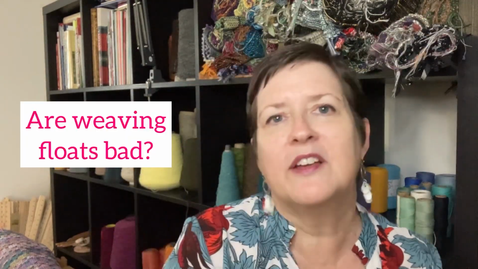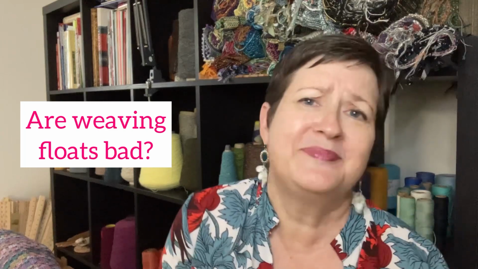These are my floats. Now, thank goodness we have these floats because waffle weave is magical. When it goes to the washer and dryer, it all puckers up and you get these waffles, which is incredible. So that's a good thing that we have floats in the pattern, just like that. Which leads me to my next question. Are weaving floats bad? Nope, not at all.